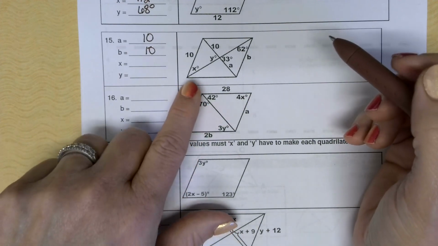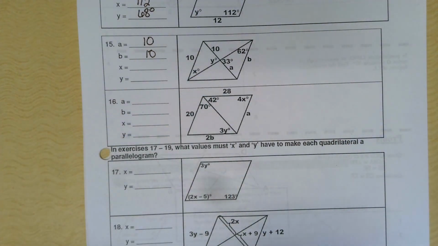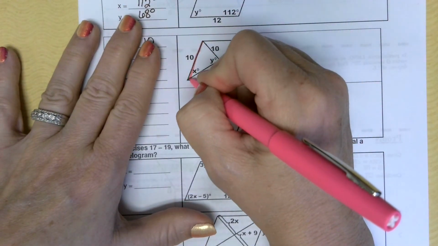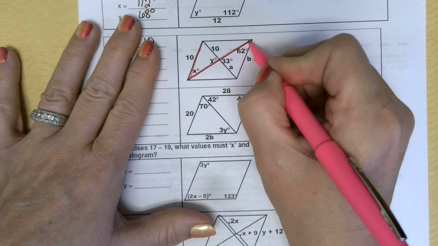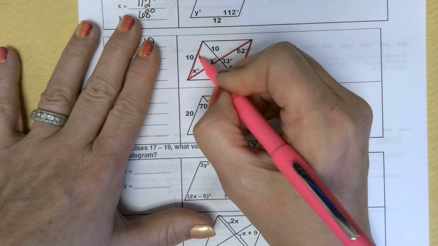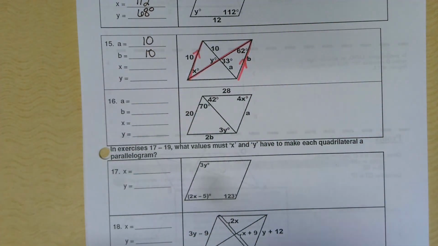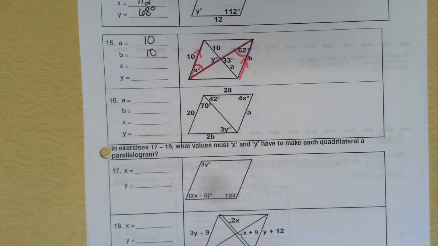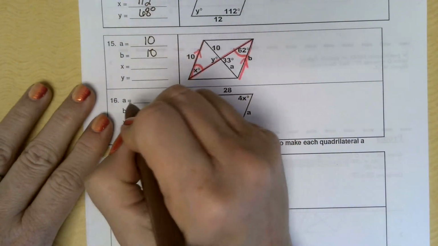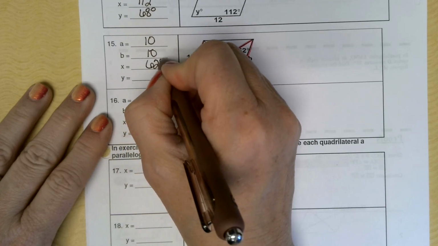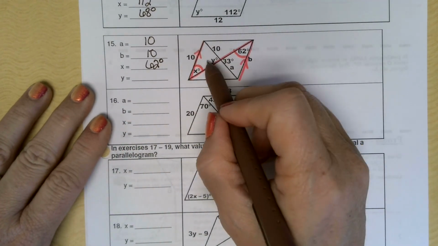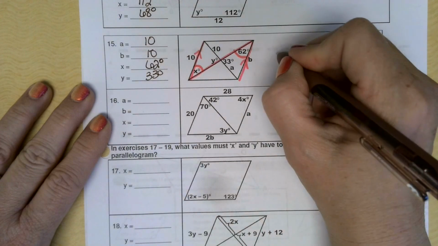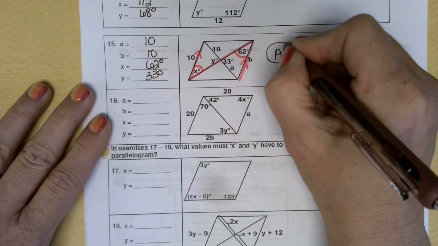Okay, and then we are going to have alternate interior angles. So I want you to either make it darker with your pencil or grab a highlighter. You guys are going to have to start seeing these alternate interior angles because these lines are parallel. Then you have alternate interior angles that show up anytime you have these diagonals. So angle X is going to be 62 degrees. And then we have our vertical angles, which is something we already know. So Y is going to be 33 degrees. Guys, this is a big deal.